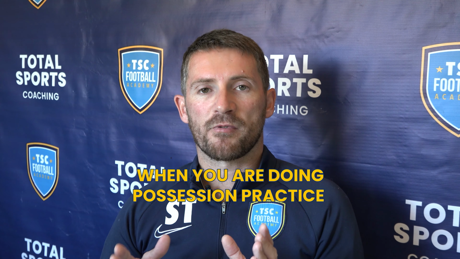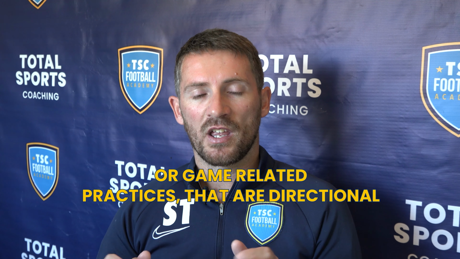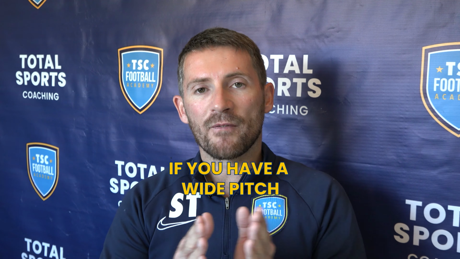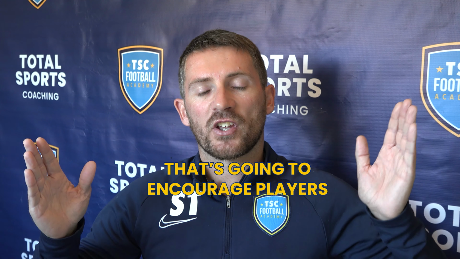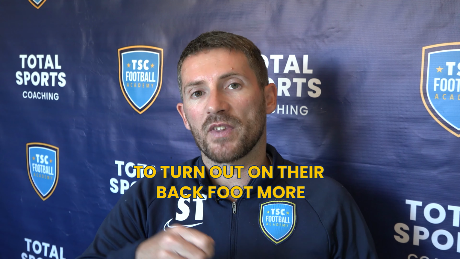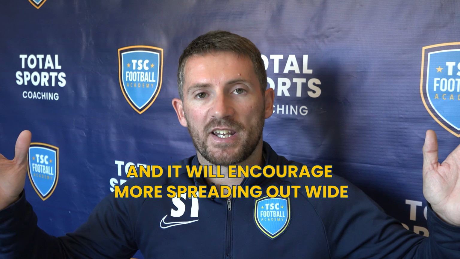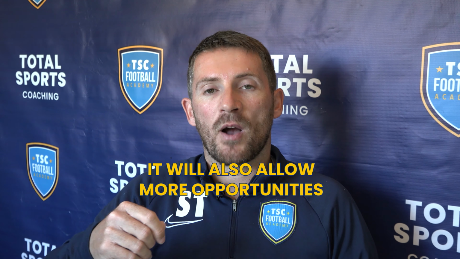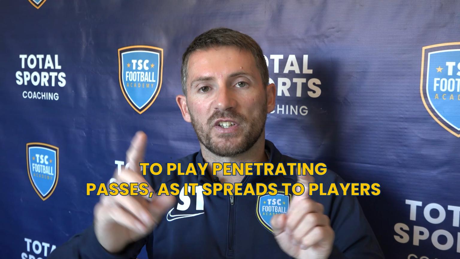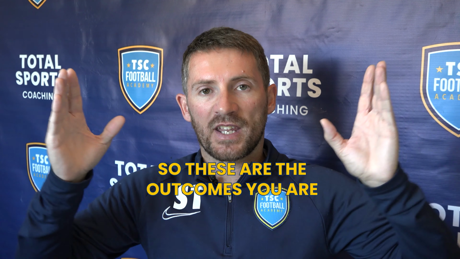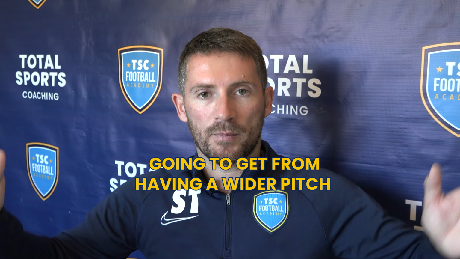When you're doing possession practice or game related practices that are directional, if you have a wide pitch, that's going to encourage players to turn out on their back foot more and to try and switch play, and it'll encourage more spreading out wide. It will also allow more opportunities to play penetrating passes as it spreads the players. So these are the outcomes you're going to get from having a wider pitch.